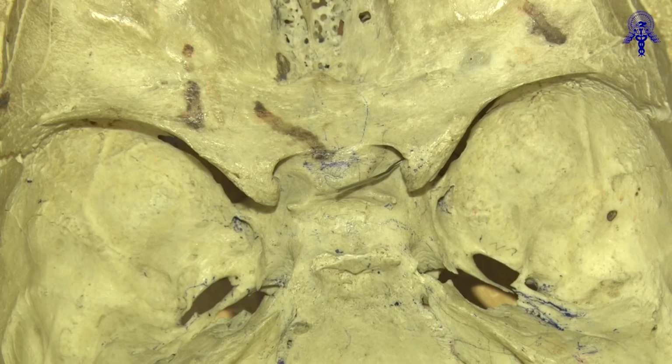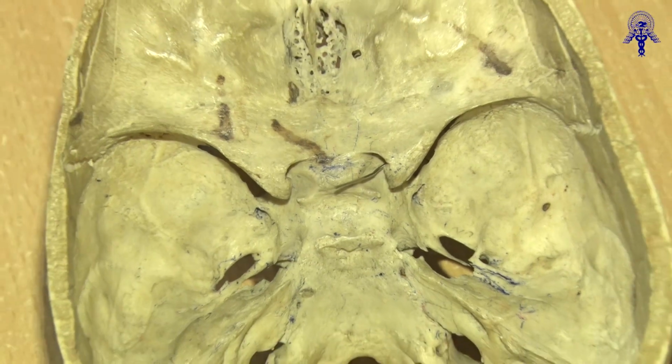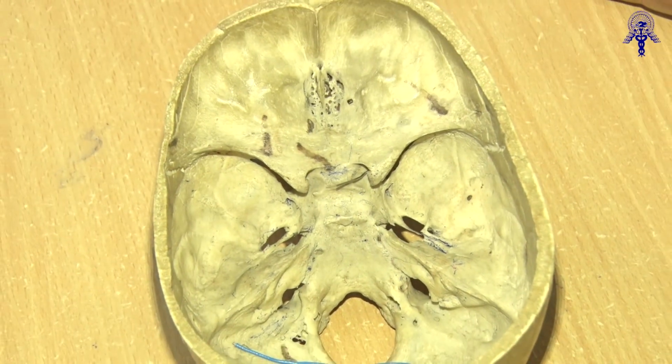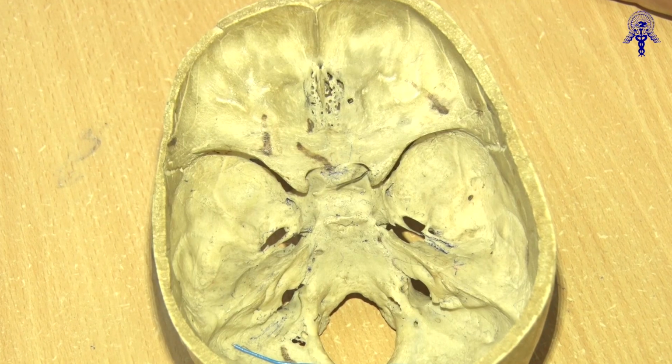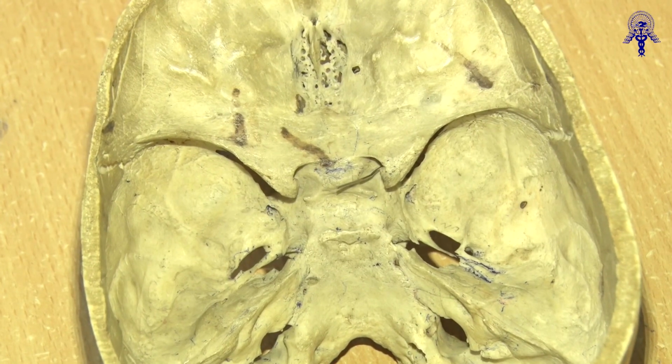Optic nerve and ophthalmic artery, what is the relationship? The ophthalmic artery lies inferolateral to the optic nerve. Inferolateral means it is lateral to the optic nerve and inferior. This disposition nature has given will be beneficial for the surgeon during optic nerve decompression.